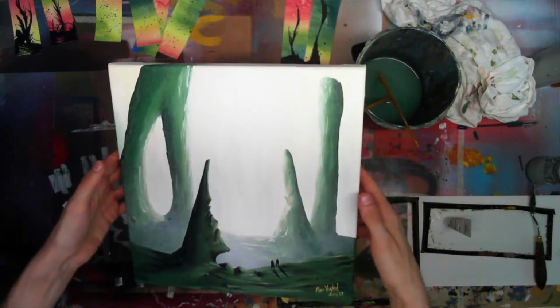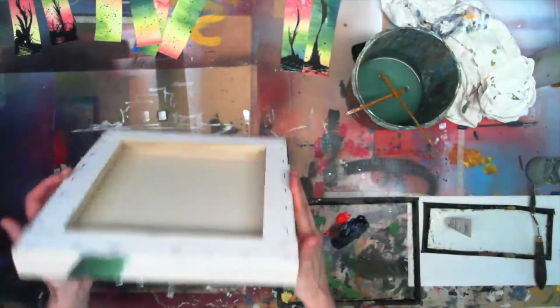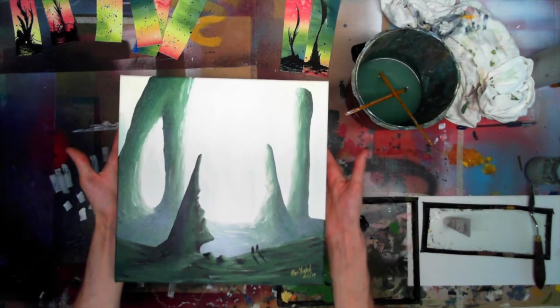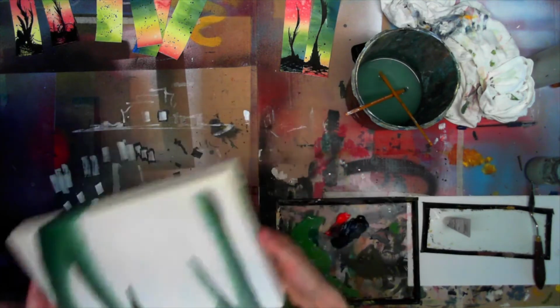So this will get 3 layers of a gloss coat as well as wired before I'm ready to hang it. But for now, it's just going to go here out in the corner.